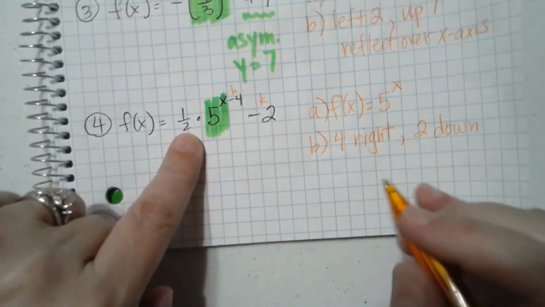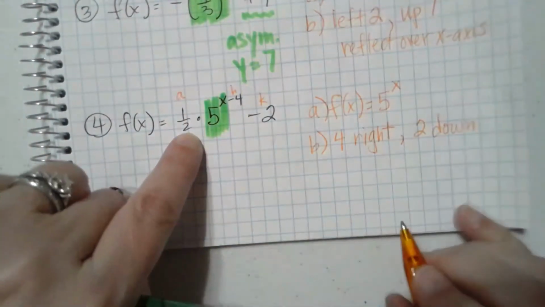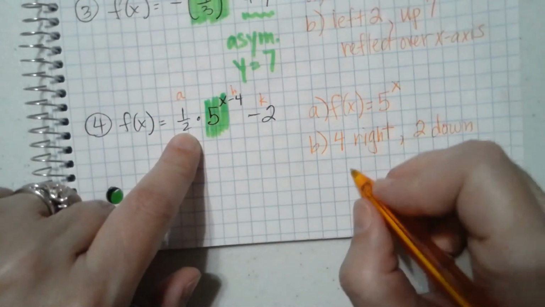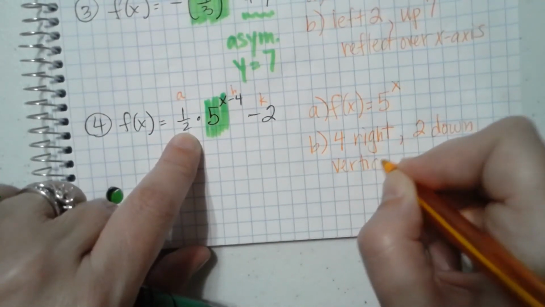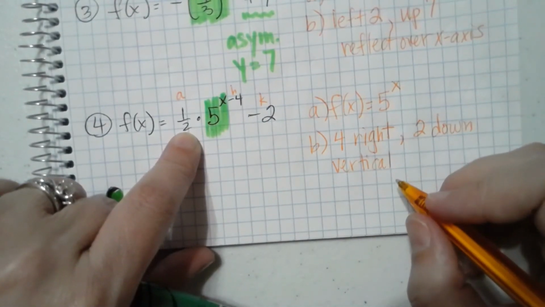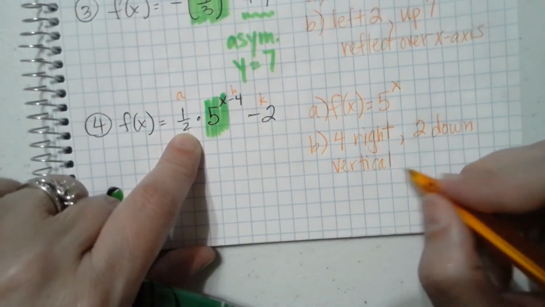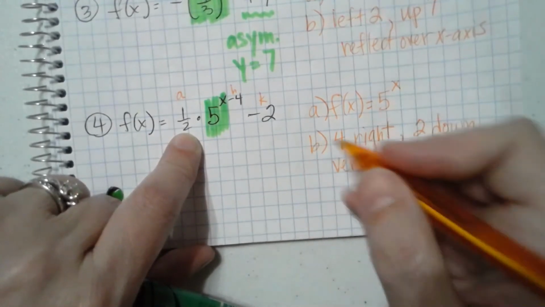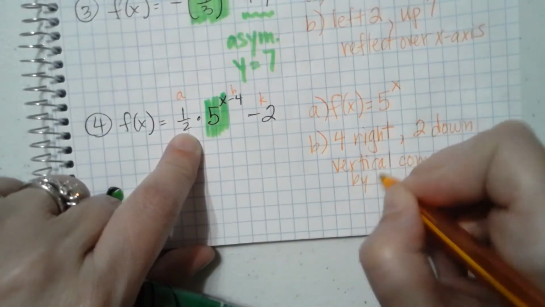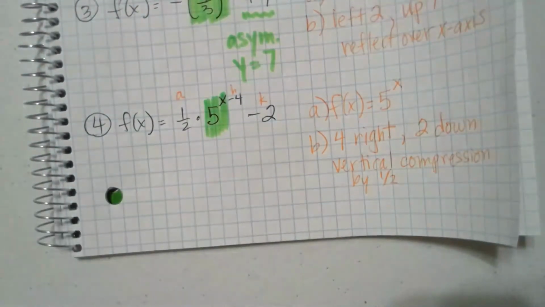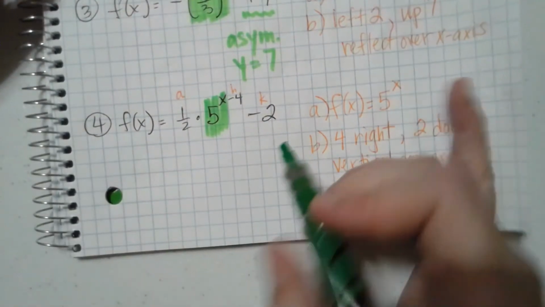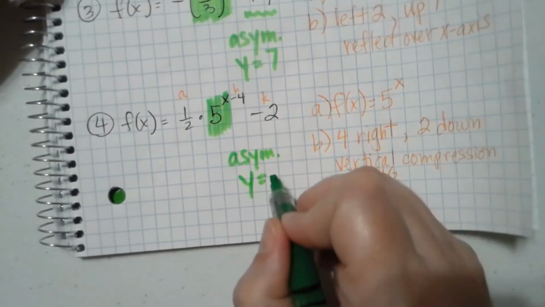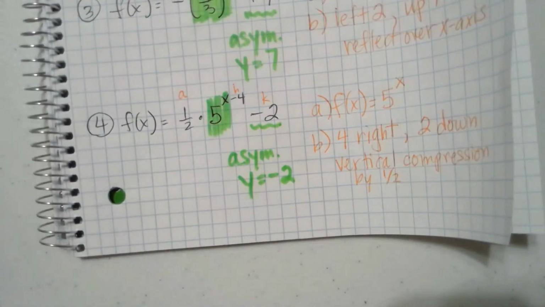And then this number out in front, this is a. Notice it's not negative, so we're not going to reflect it. It's going to stay up above the x-axis, but this 1/2 is going to be a vertical stretch or compress. Is this going to get wider or narrower? This is going to get wider. Vertical compression by 1/2. So everything's going to multiply by 1/2. And where is our asymptote here, just in case we wanted to graph it? Our asymptote is going to be at y equals -2.